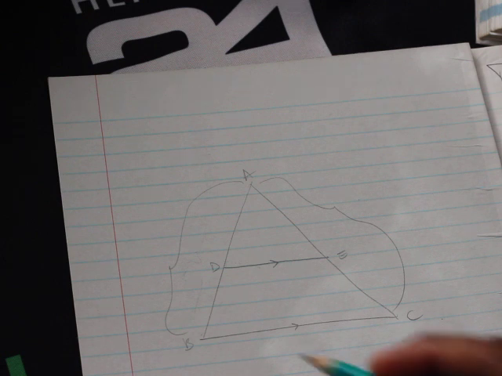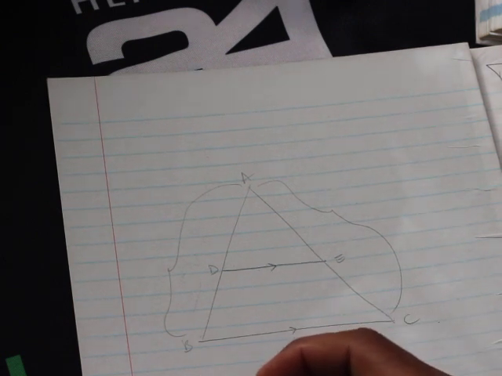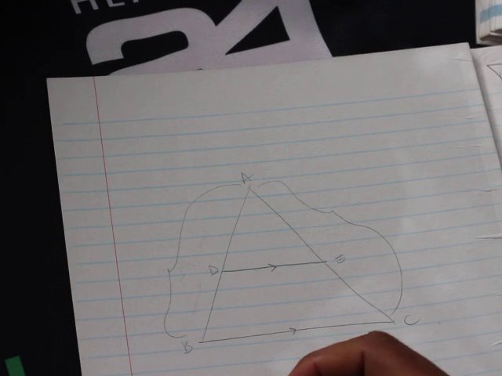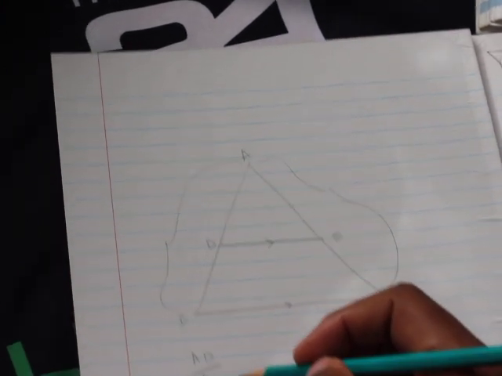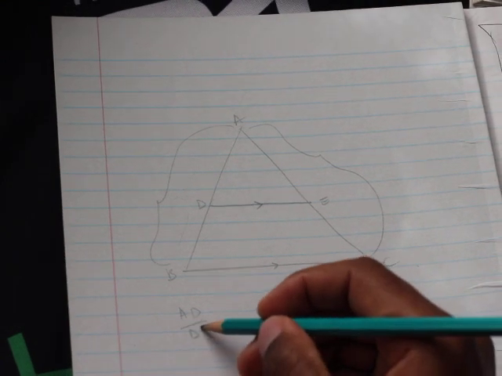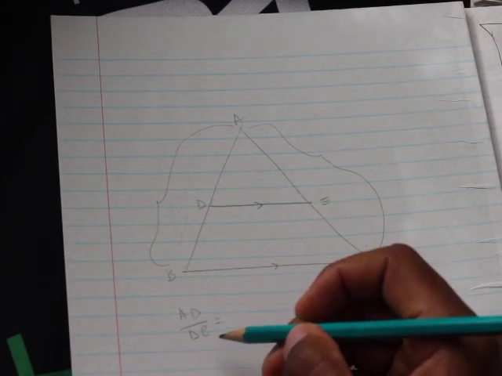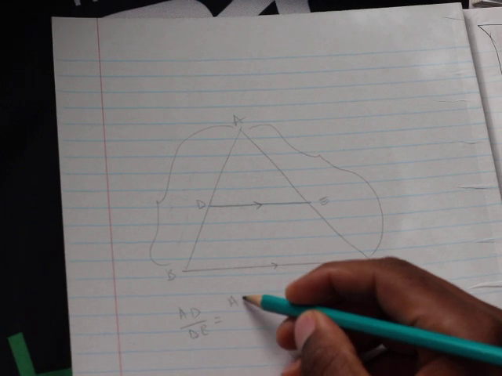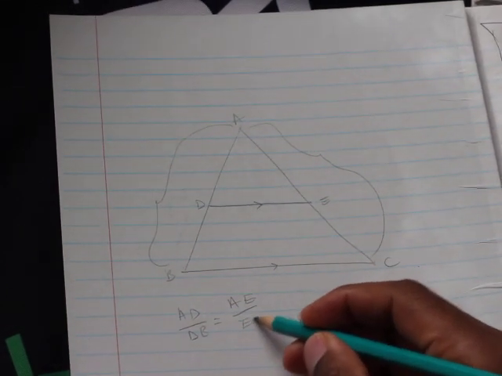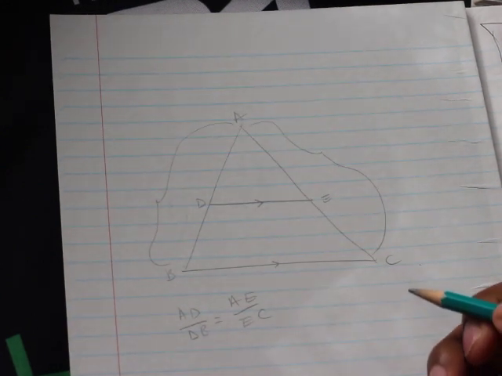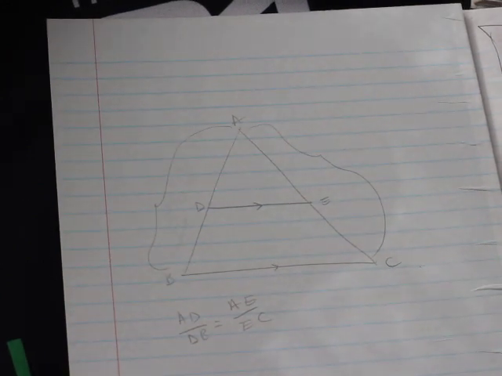In other words, now AD over DB becomes proportional to AE over EC. And there's really nothing fancy about the term proportional.